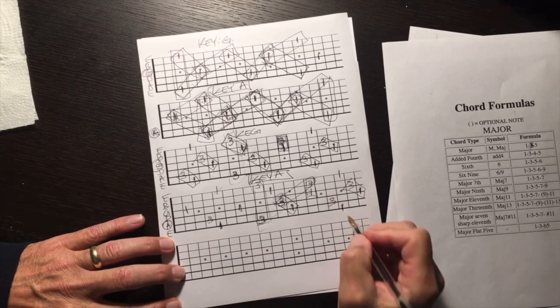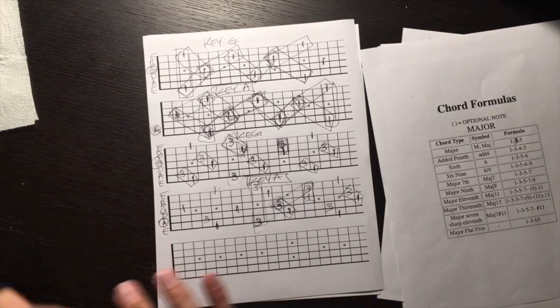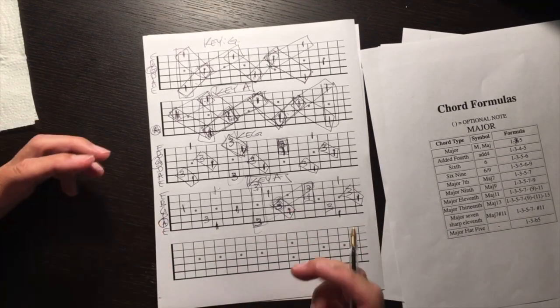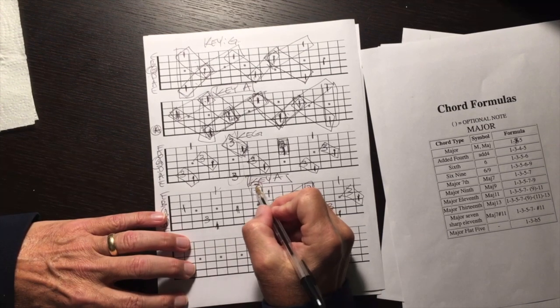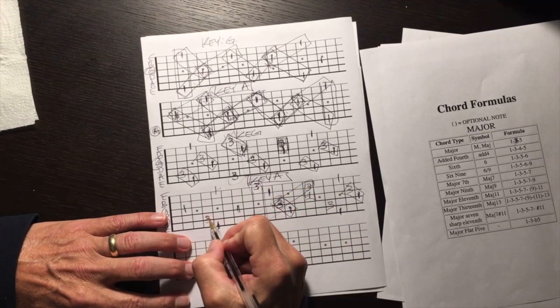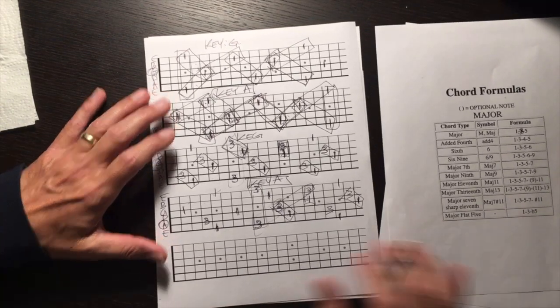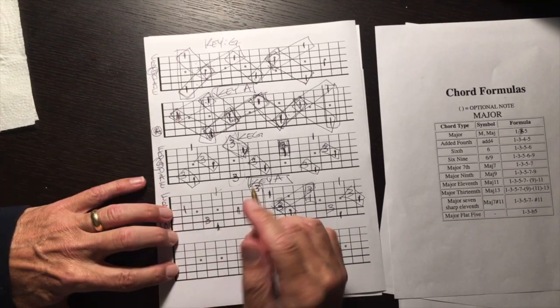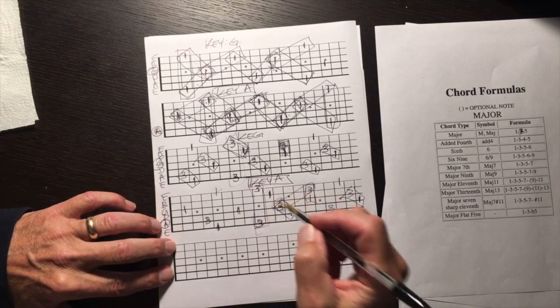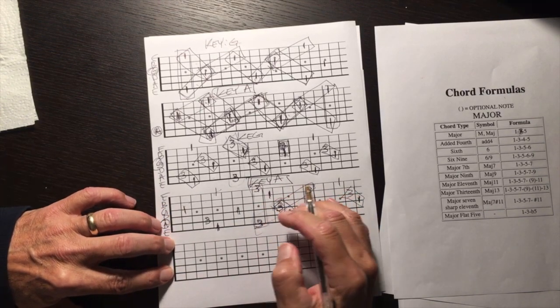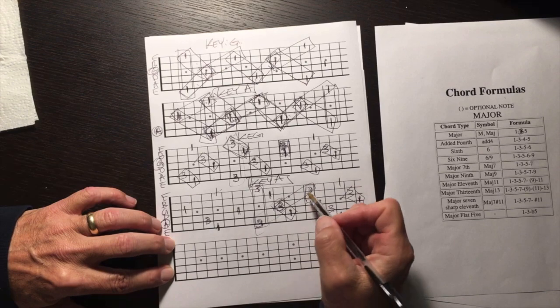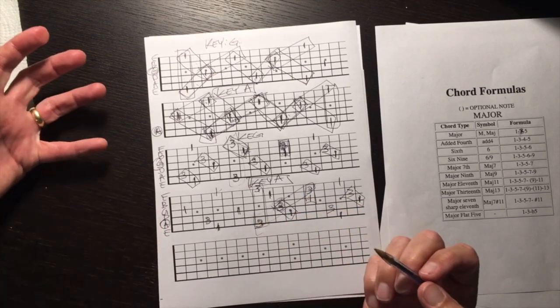And these are going to simplify your life tremendously because you won't have to be thinking about this. You'll just know that it's there. It's just a universal thing. It's the way it is. It never changes. This is a consistent pattern. This is a consistent truth about the fretboard in standard tuning.